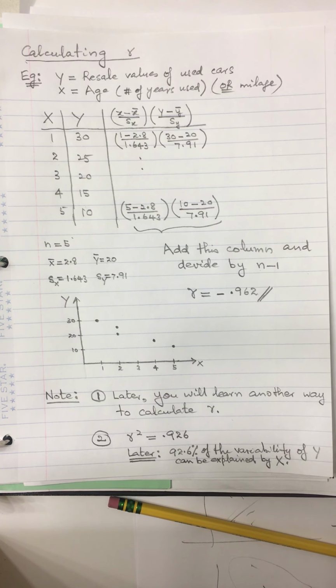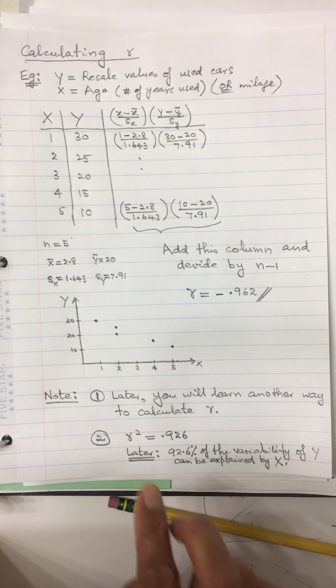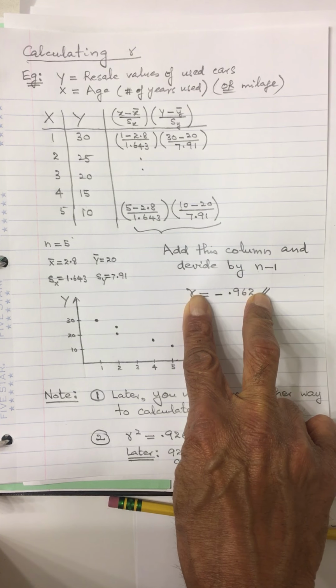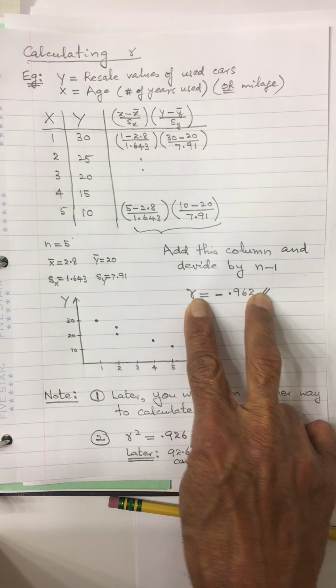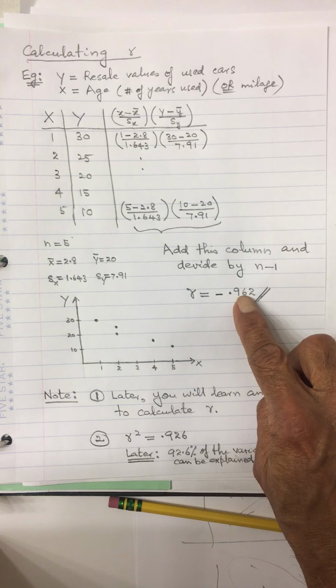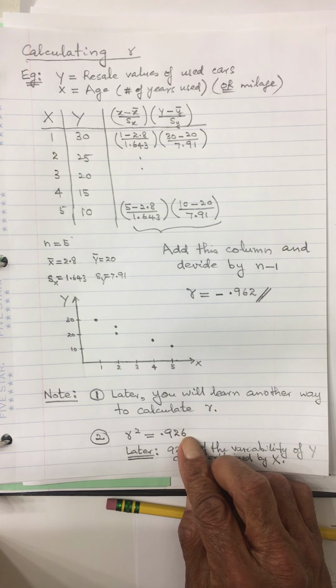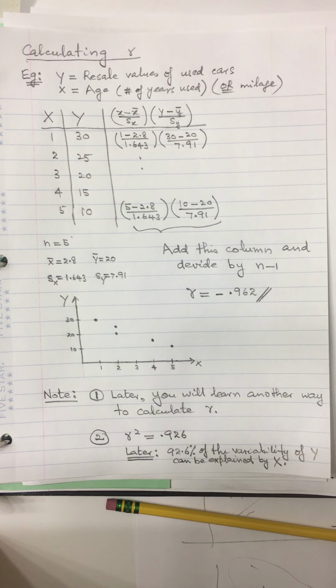And also later you will see this thing. If you take the square of that R, R square, the square of this value is going to be 0.926. Later you will see that this is the idea.